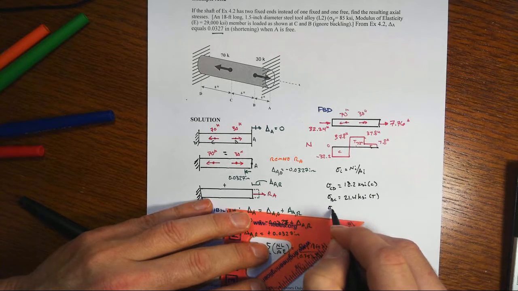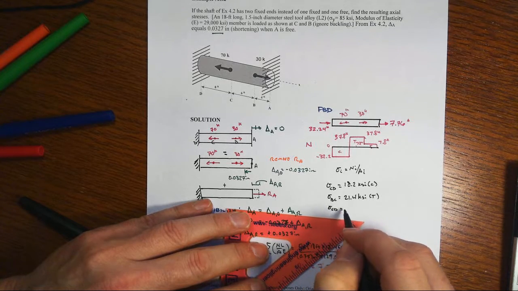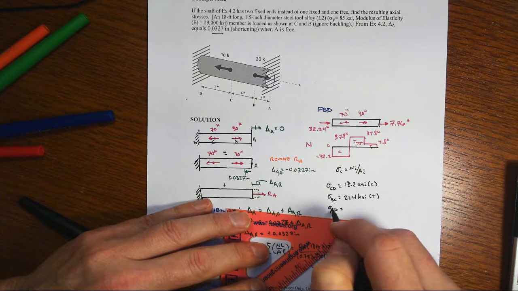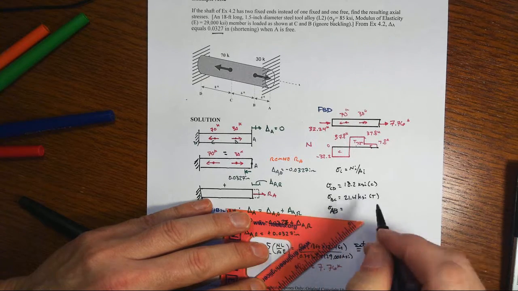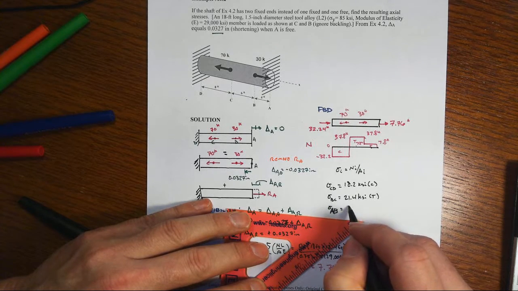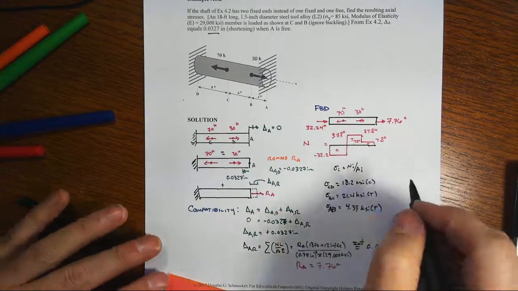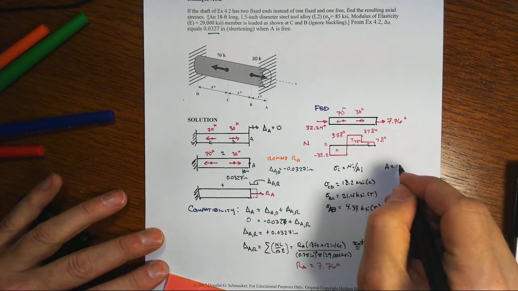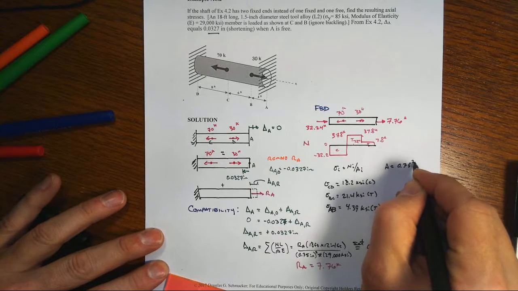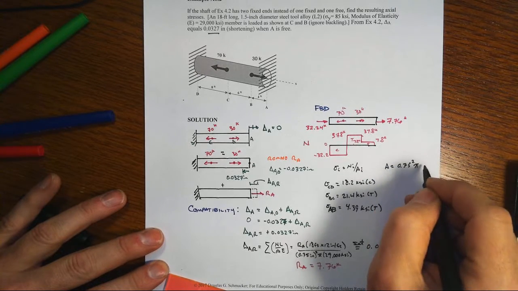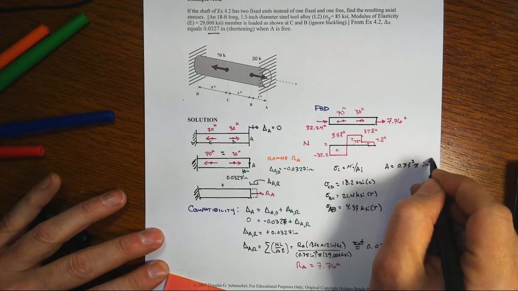In that last one, the B segment, where we have 7.8 kips divided by the area, it is 4.39 KSI, also in tension. And remember, area equals 0.75 squared times pi, and that will be in inches squared.